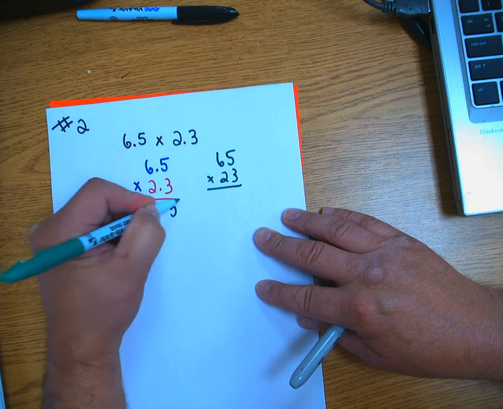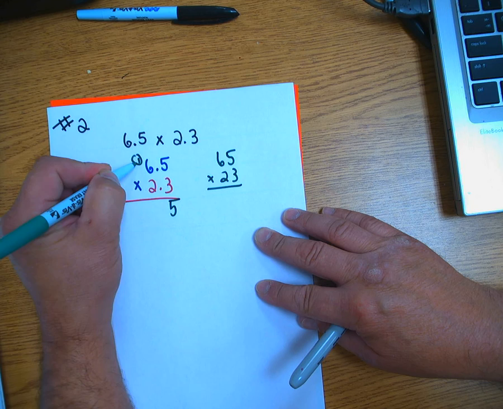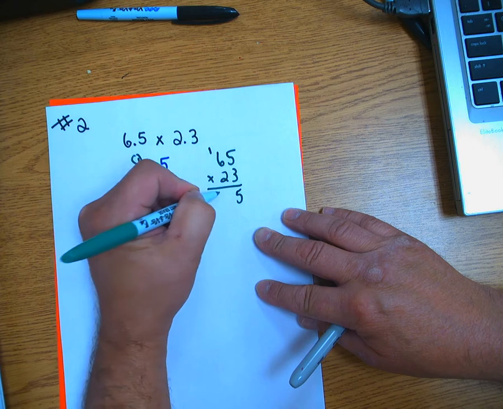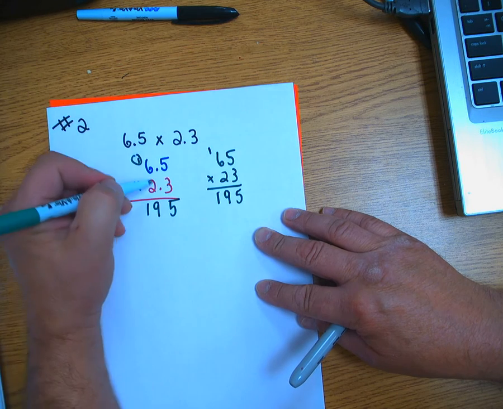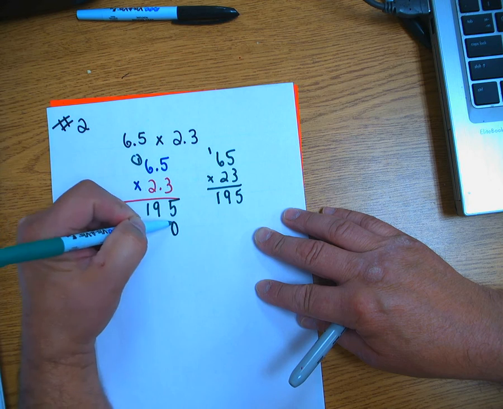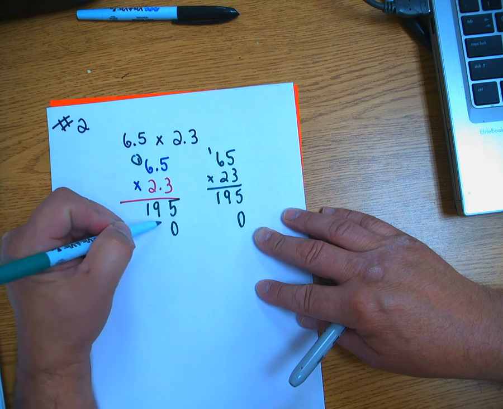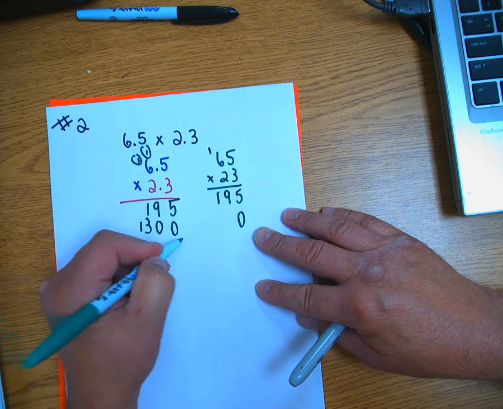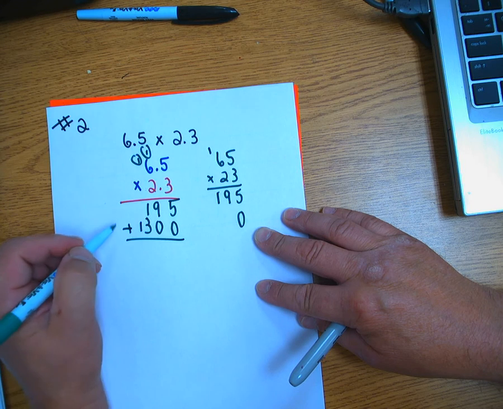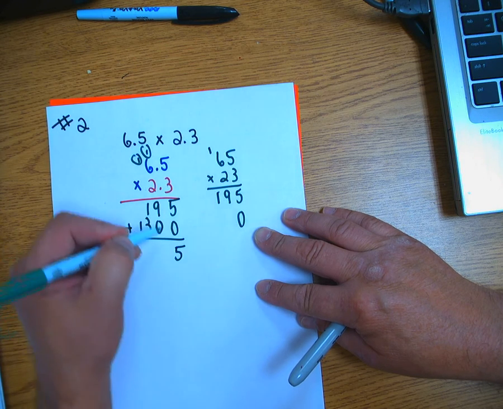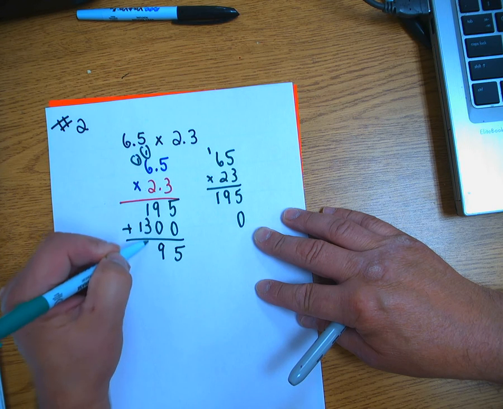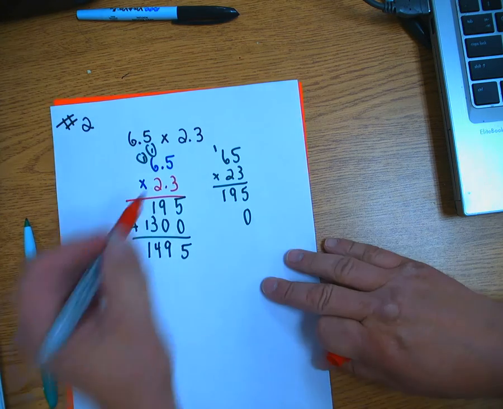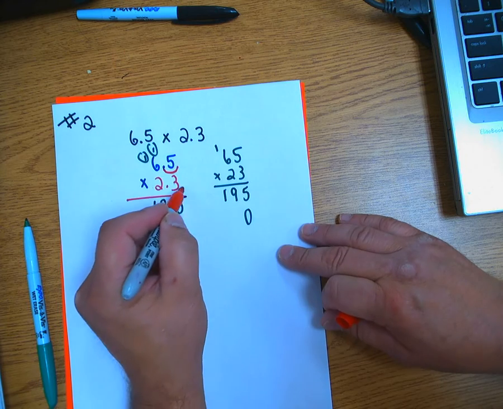3 times 5 is 15. Carry a 1. 3 times 6 is 18. Plus 1 is 19. See, if I did this over here, I'd still get the same thing. I'm just not worried about the decimals yet. 2 times, I'm going to add my 0. Still add a 0. 2 times 5 is 10. Carry the 1. 2 times 6 is 12. Plus 1 is 13. I'm going to add those rows just like I did in number 1. 5 plus 0 is 5. 9 plus 0 is 9. 1 plus 3 is 4. 0 there's 1. Okay, and again, 1 place, 2 places.